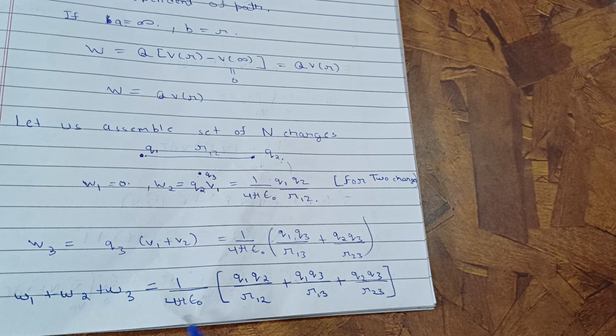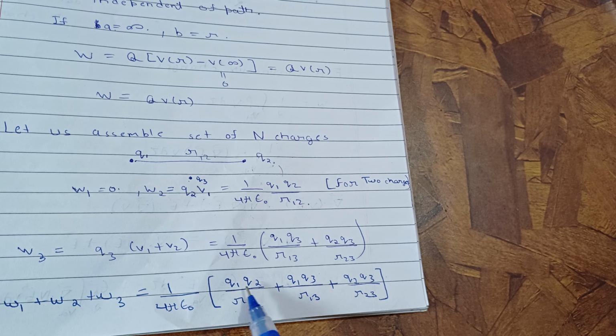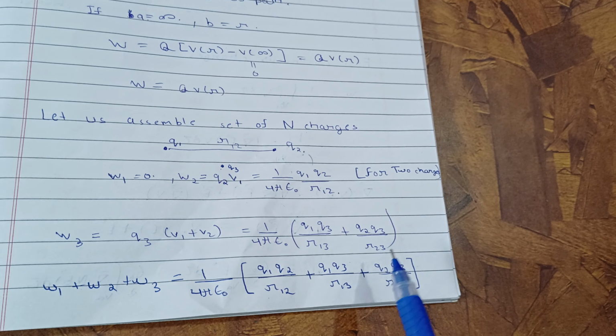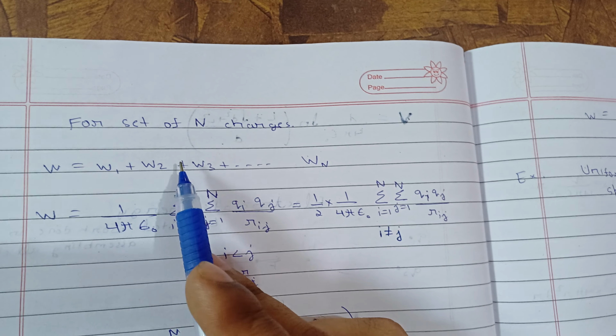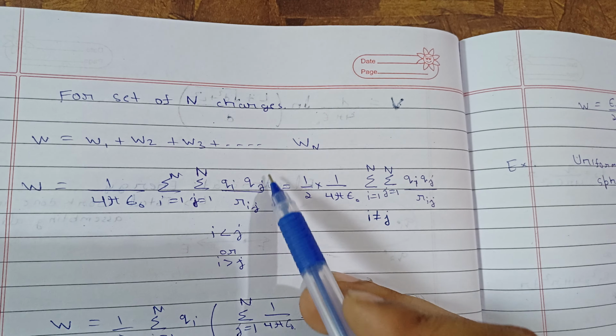Then we will get our complete thing, meaning if there are 3 particles, then all the combinations are there: 1 2, 1 3, 2 3, with i less than j. So we can write this in general form as this. For n charges, it will be W1, W2, W3, ... Wn. So 1 upon 4 pi epsilon naught, Qi Qj over Rij.